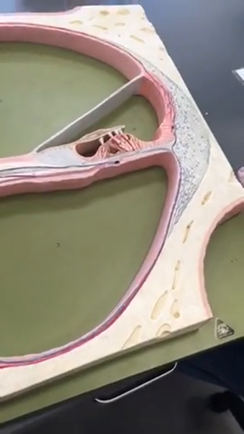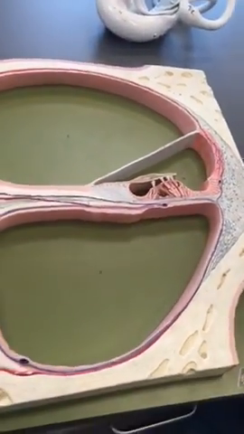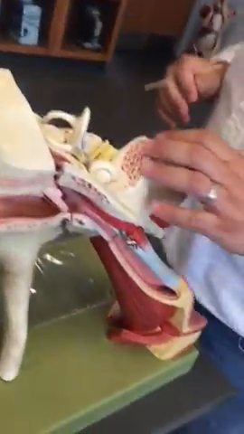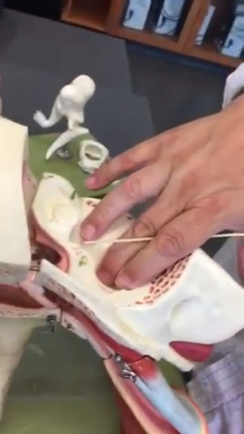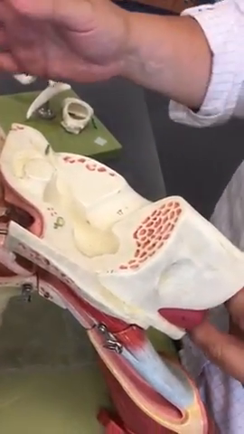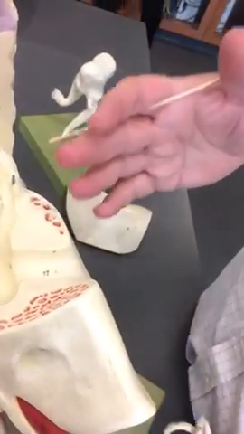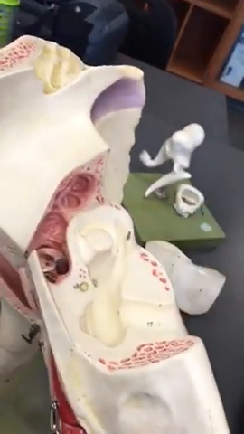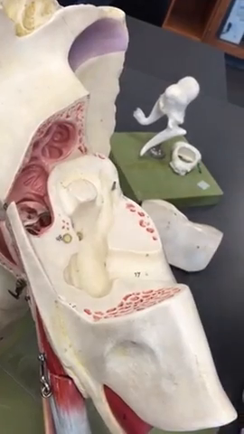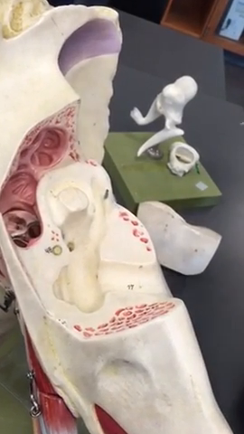Bony labyrinth. The bony labyrinth is on this model over here. If and when you study the inner ear very carefully, you're going to find that the inner ear exists in a space in the temporal bone. The name given this space in the temporal bone is the bony labyrinth, a series of rooms inside of the bone itself.